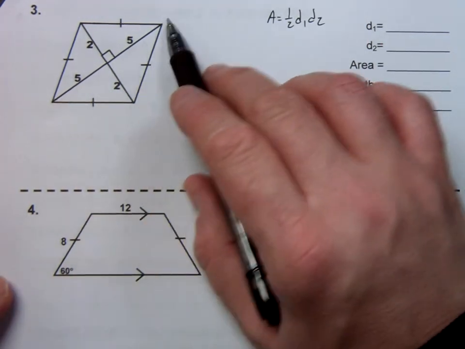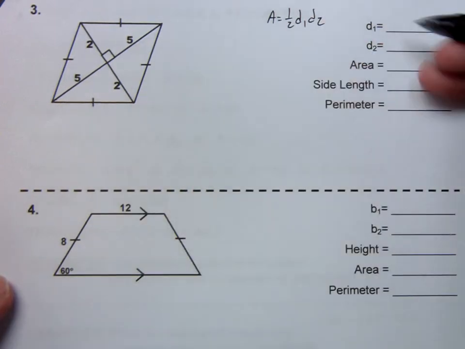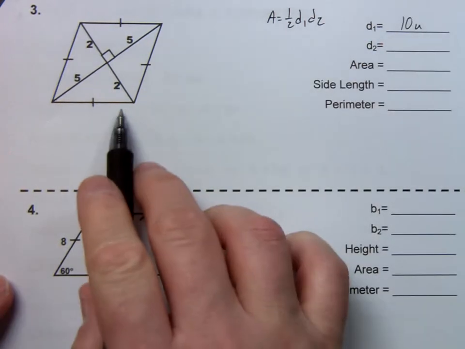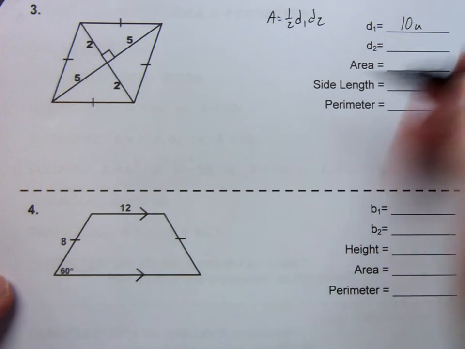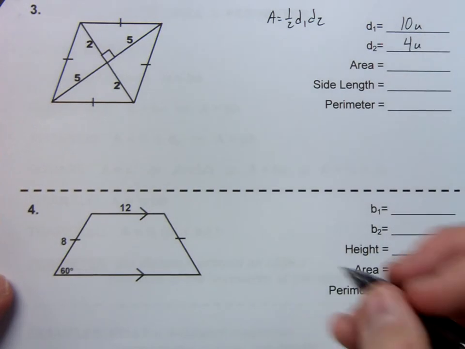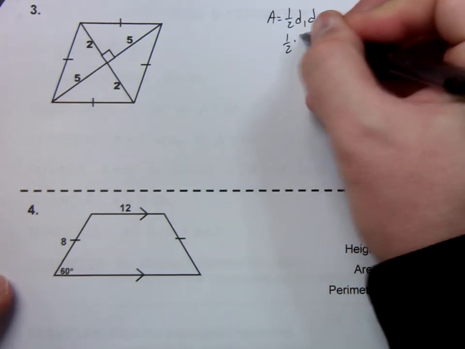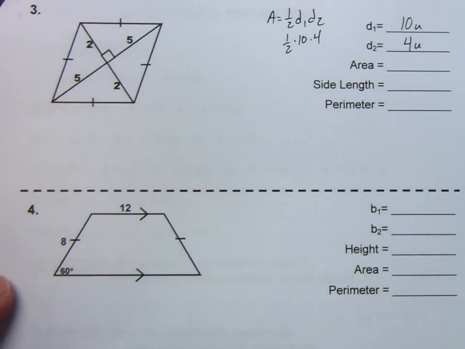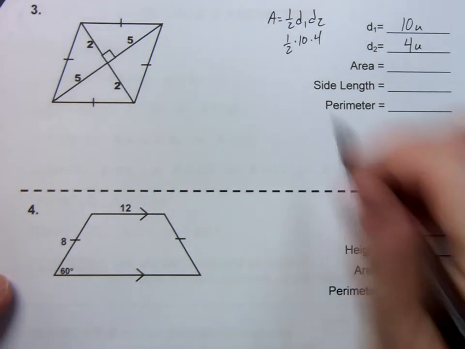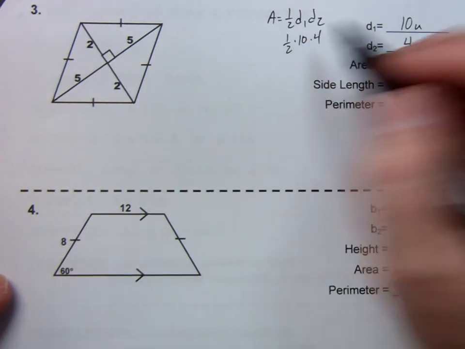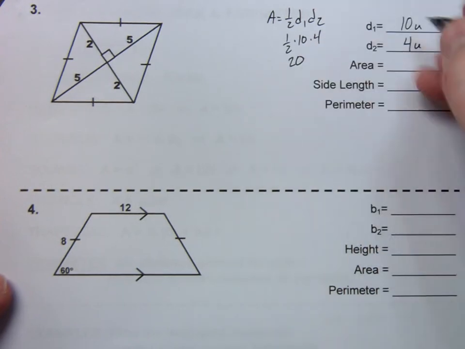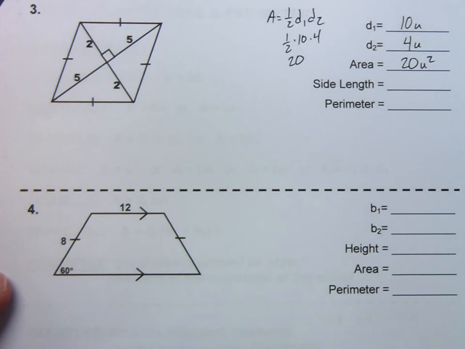This diagonal, 5 plus 5 is 10. This diagonal, 2 plus 2 is 4. And so we're able to get the diagonals pretty quick and easy. So go ahead and substitute those into the formula for area. So 1/2 times 10 is 5. 5 times 4 is 20. And so the area of this rhombus is 20 units squared.